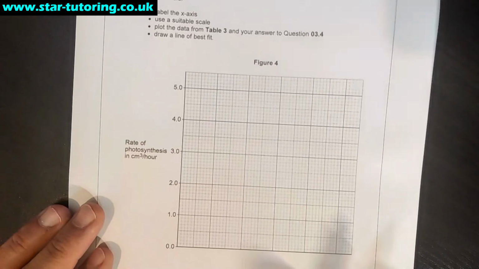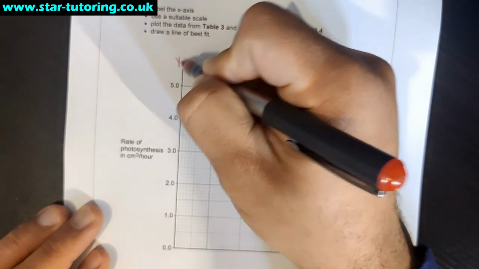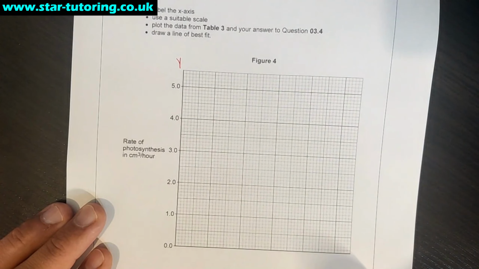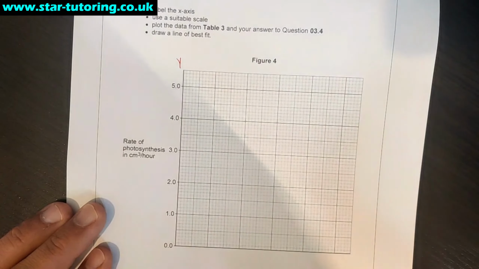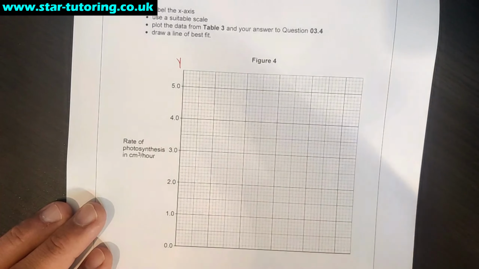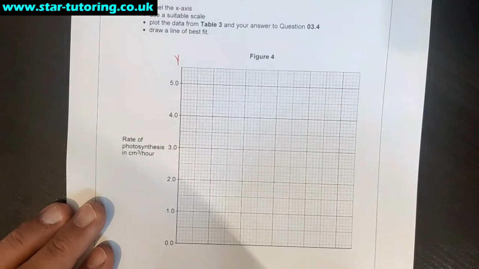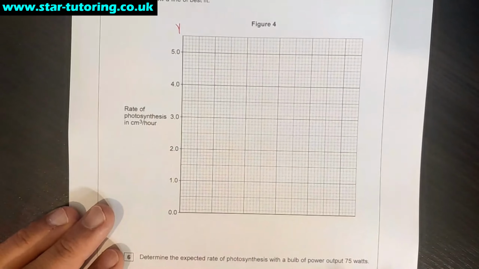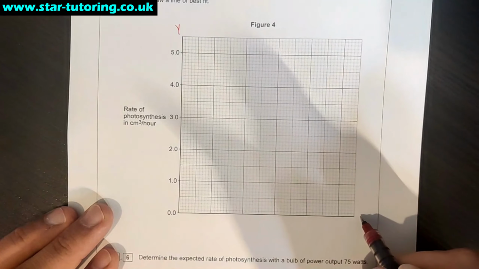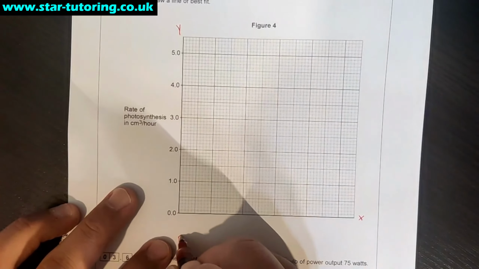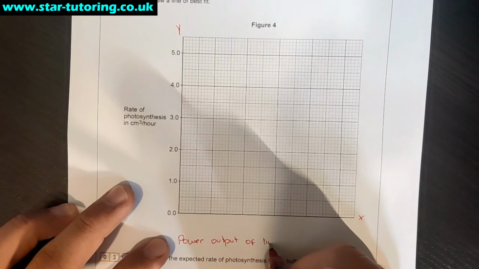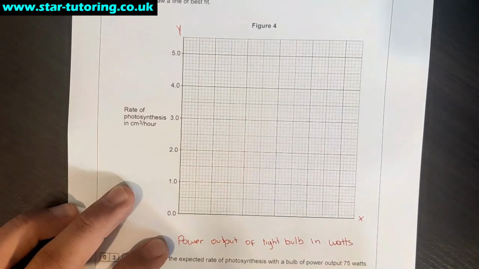So what we've got here, first of all, is your y-axis, and this is what you are going to be measuring. Your control variable is what you keep the same, and your independent variable is what you're going to change. In this case, what we're going to be changing is the power output of the light bulbs. So that is what we're going to have over here at the bottom in the x-axis. So there we have it.